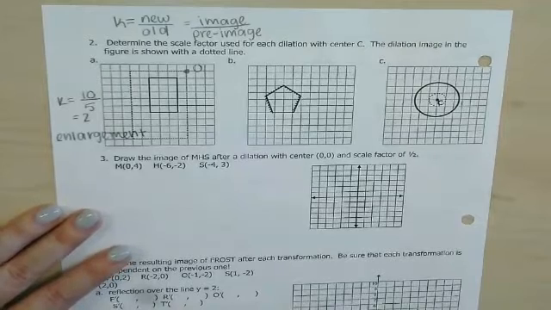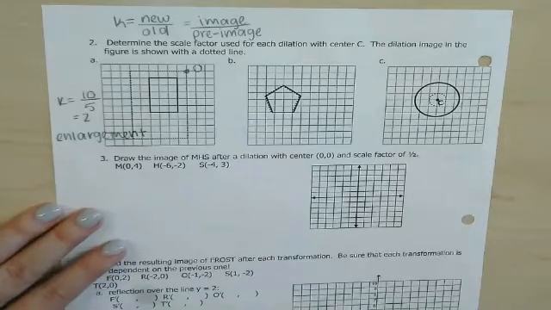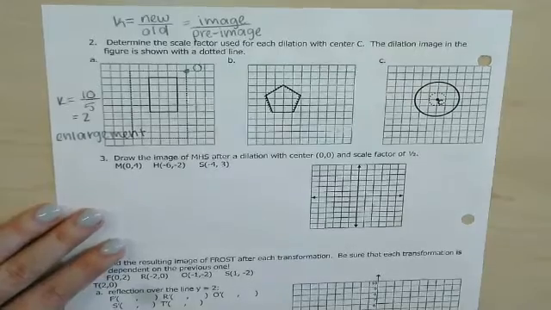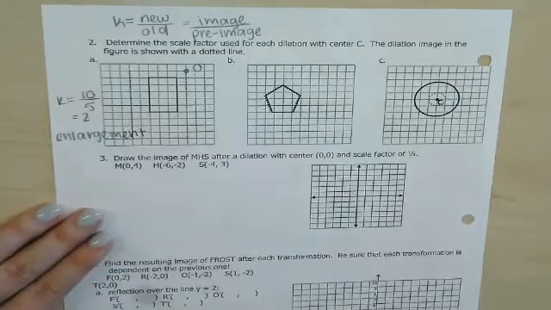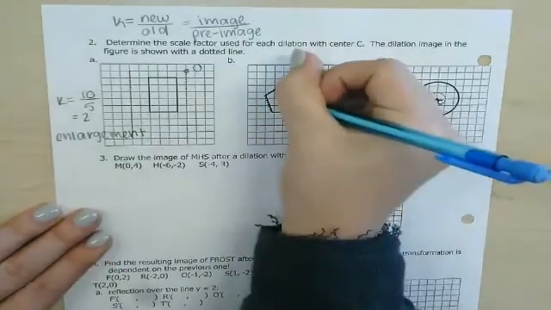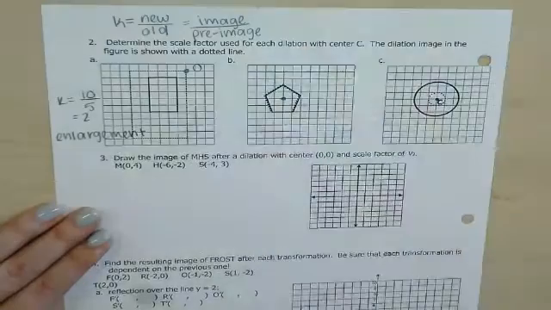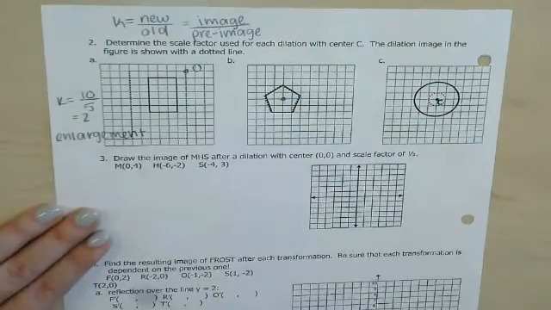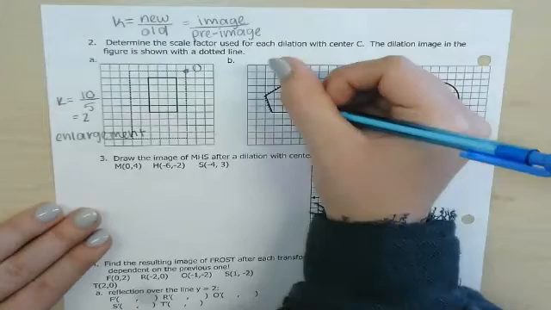All right, on B. These figures are right on top of each other, so they must have grown from some point in the middle and out. So I'm going to put my center of dilation right there in the very middle of the figure. We can call it 0, 0 again.